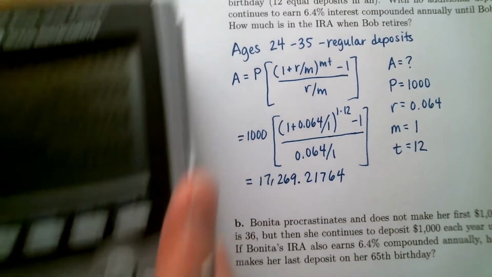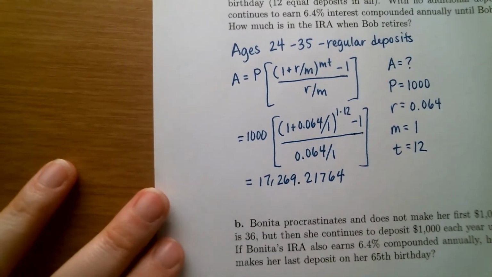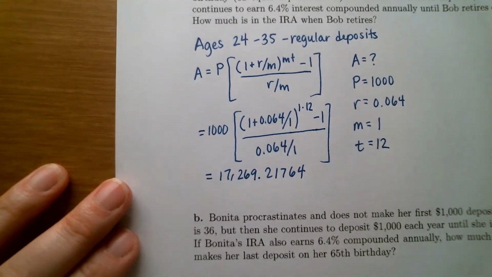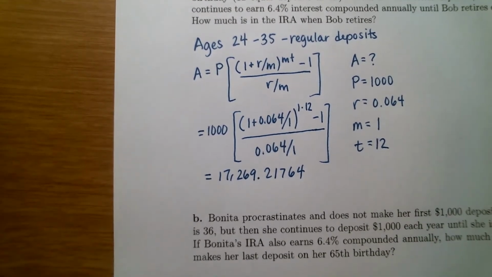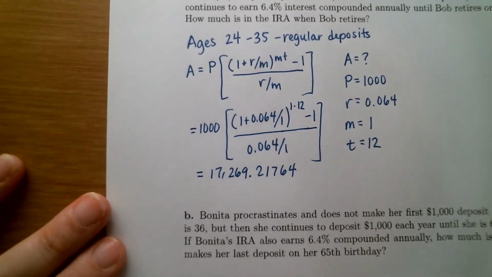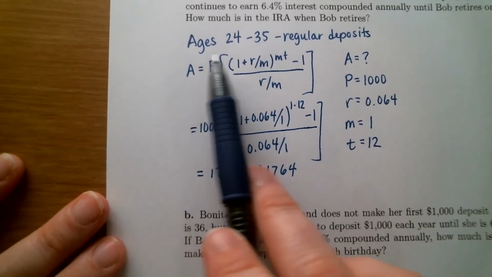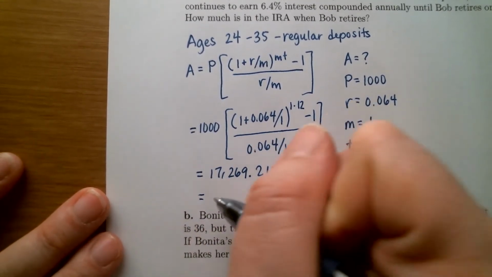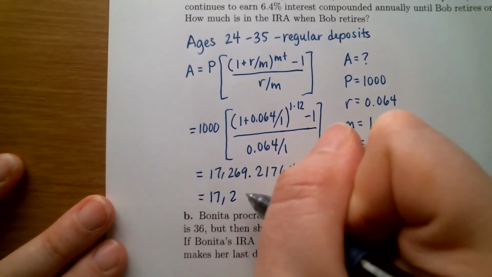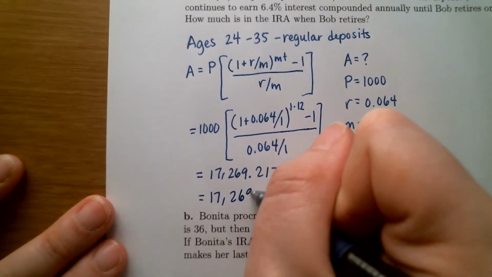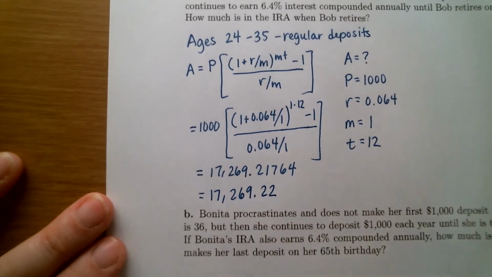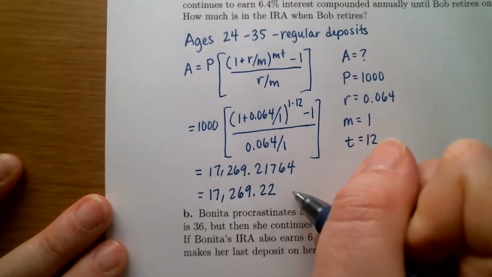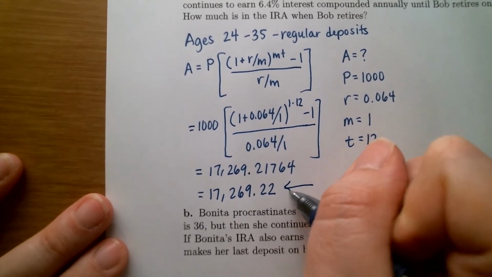At this point, he changes gears about how he's saving. He no longer makes the $1,000 deposits every year. He's going to let the money sit there. So at the end of this little era, when he stops making the deposits, suppose he got a bank statement for a balance of $17,269.22. Once he stops making the deposits, this is the amount in the account.